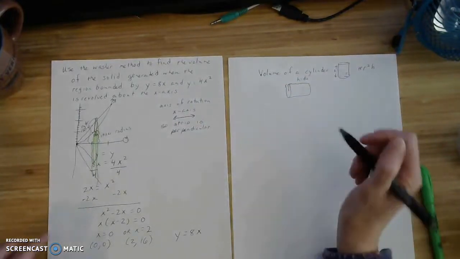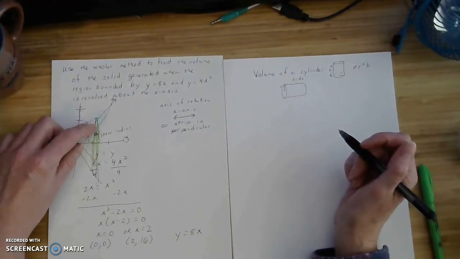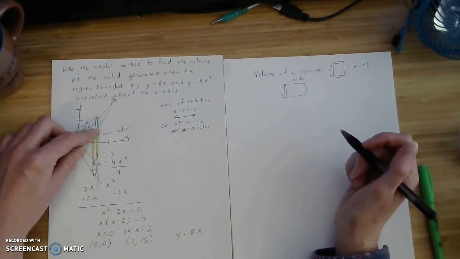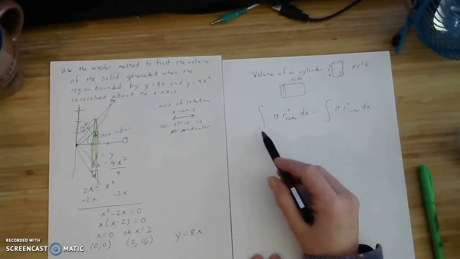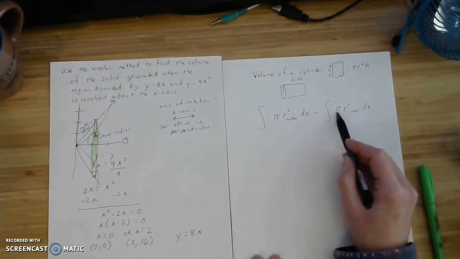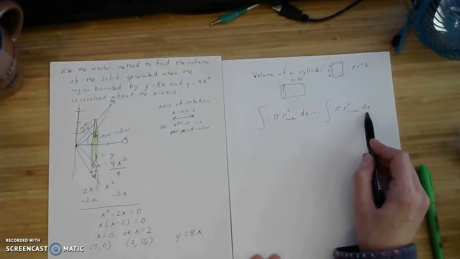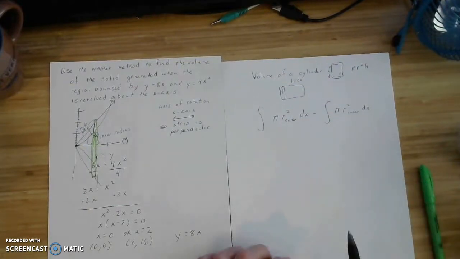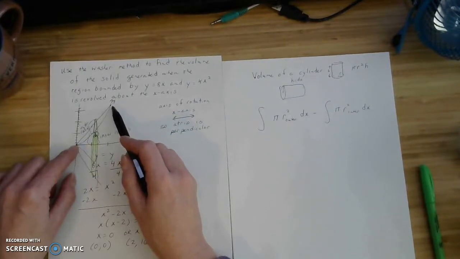So what we're going to do now is clearly the outer radius is coming from the line y equals 8x, and the inner radius is coming from the parabola y equals 4x squared. So let's put this into our formula. Now we have this formula: the integral of pi times the outer radius squared dx minus the integral of pi times the inner radius squared dx. Since our differential is dx, that also tells us what the limits of integration need to be. If we look at our picture, this region goes from x equals 0 to x equals 2.